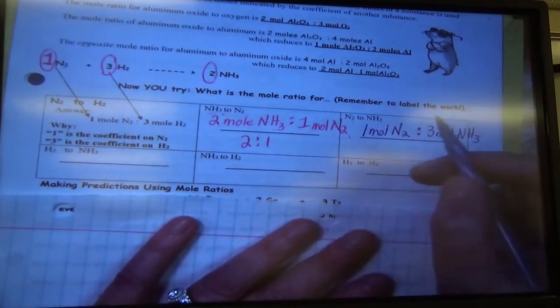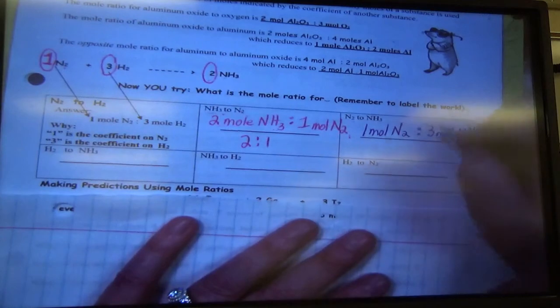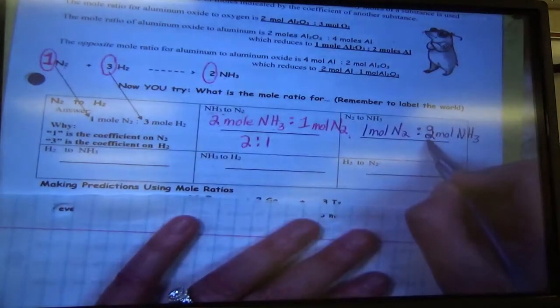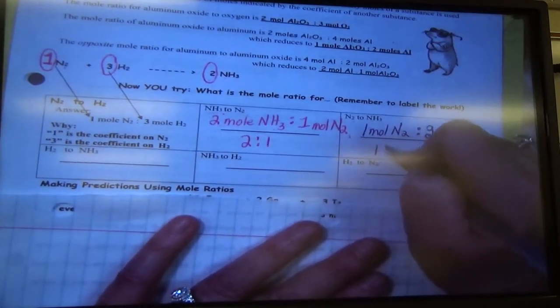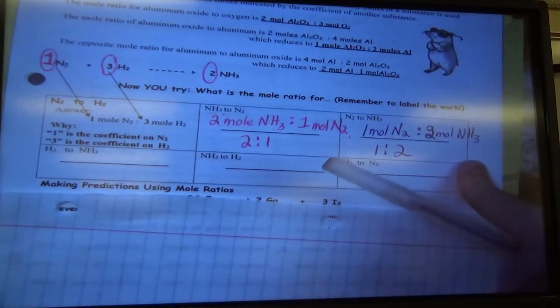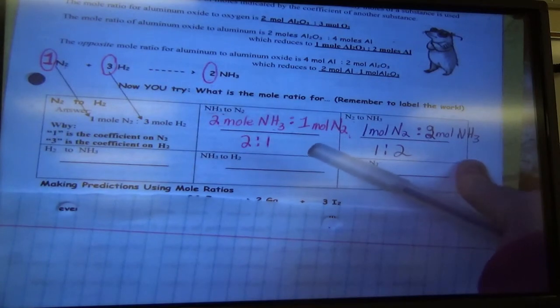2. Oops, I put 3. Isn't it supposed to be 2? Oh, you caught me. Yes, I realized I wrote that wrong. 2 moles of NH3. Okay, so notice this one is 1 to 2. It's exactly the opposite because the question was in the opposite order. Just keep it in order of the question. Is that okay? We need to do a couple more, don't we?